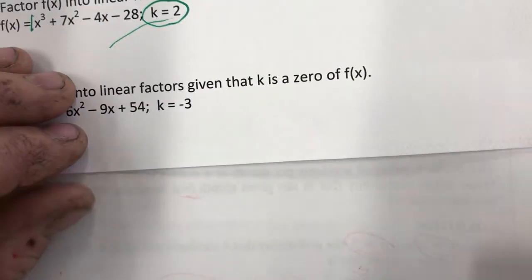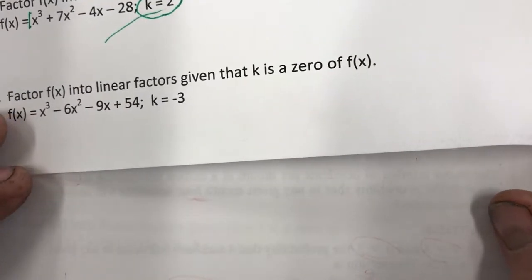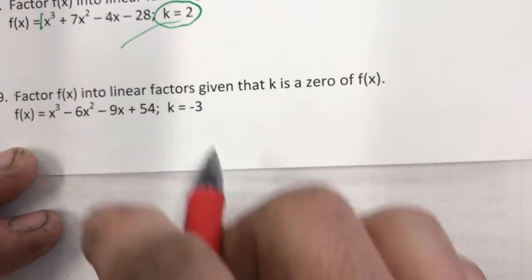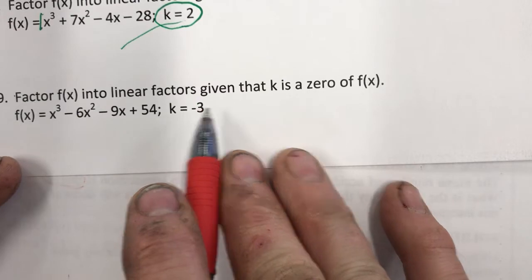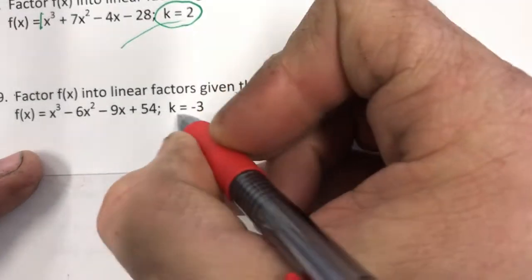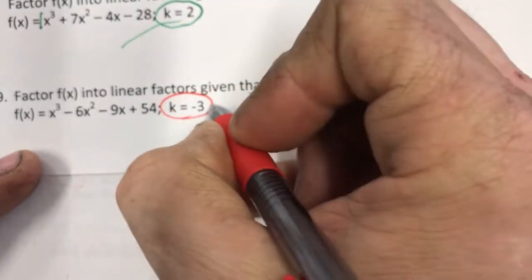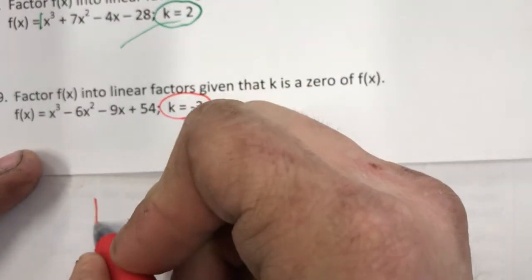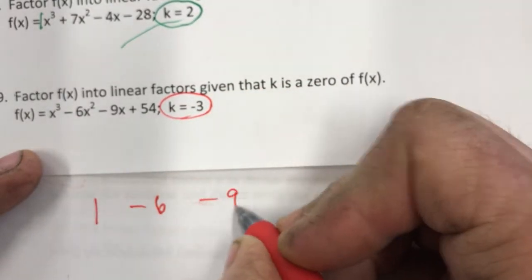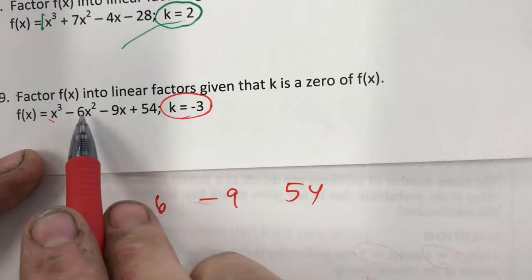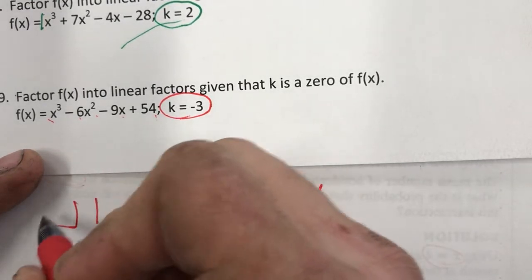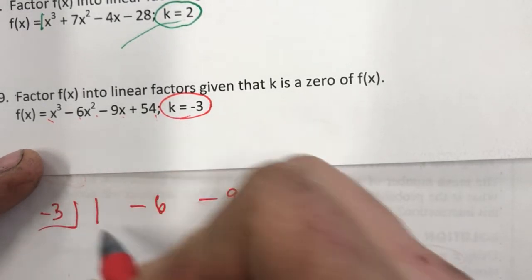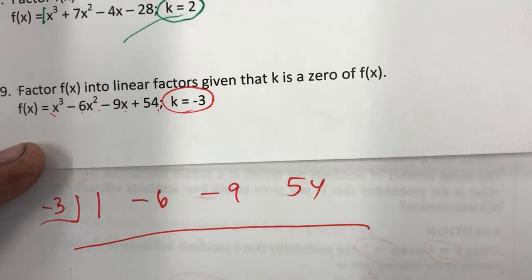Number 9. Similar question. Factor this in linear factors given that k equals a 0 here. So here's k. This is a 0. So let's just 1, -6, -9, and 54. Write my coefficients down. And in here I'm going to put -3. We'll do synthetic division again.